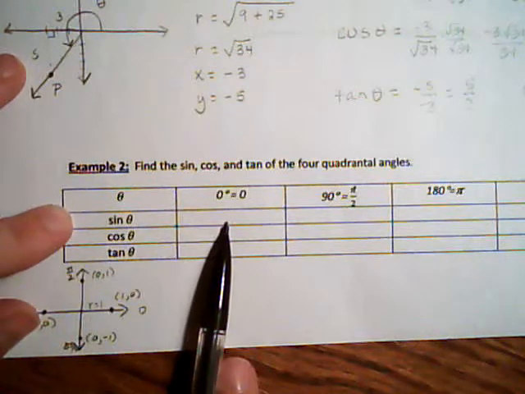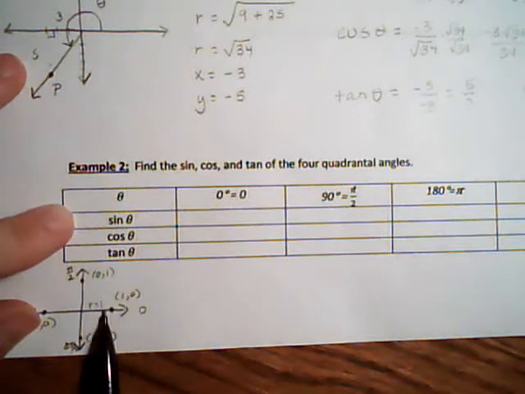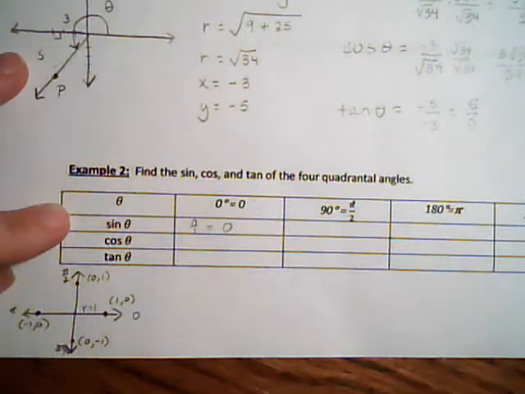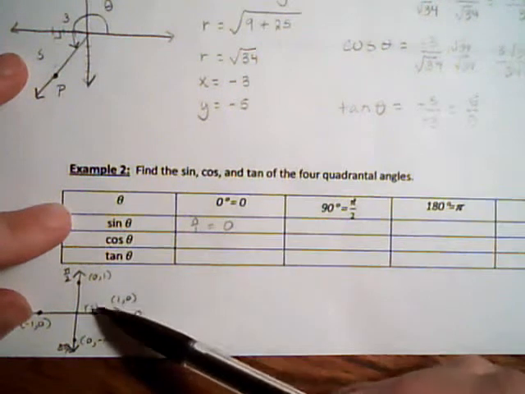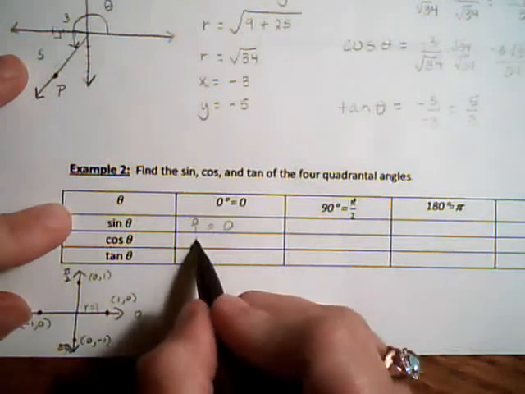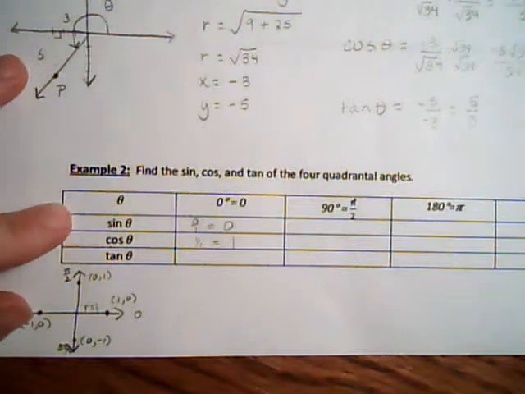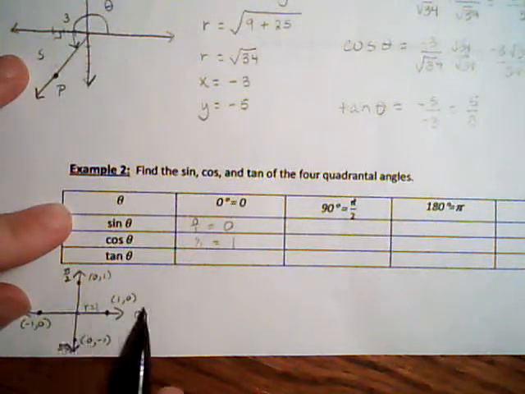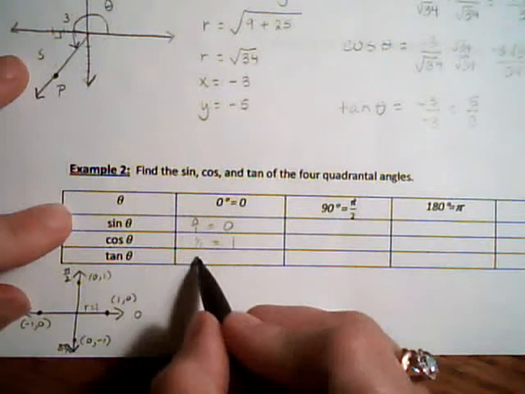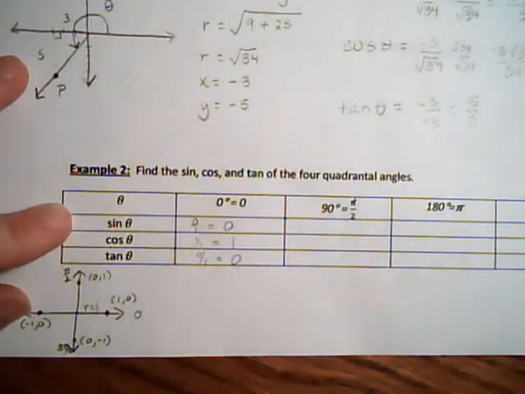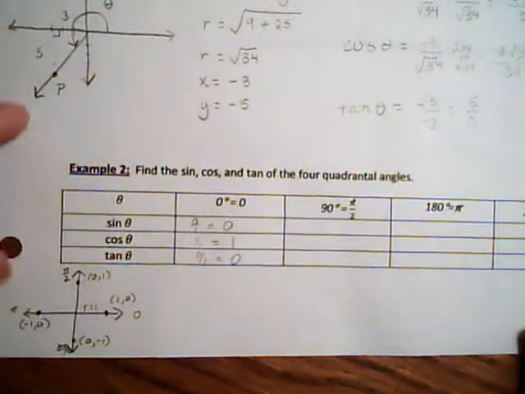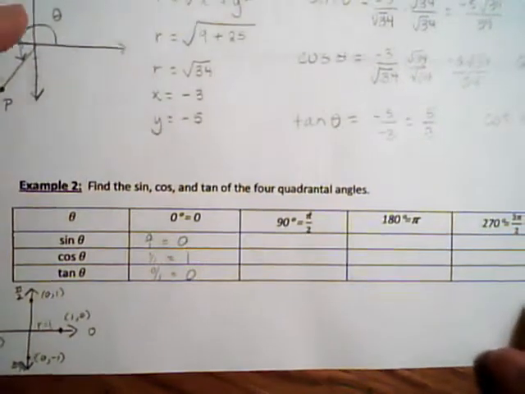So the sine of 0 degrees would be y over r, so 0 over 1, which is just 0. The cosine of 0 would be x over r, so 1 over 1, or just 1. And the tangent of theta at 0 would be y over x. My y value is 0, my x value is 1, so that would be 0. We've looked at these briefly on that summary sheet that I'd given you earlier, but I wanted to show you again where these values come from.